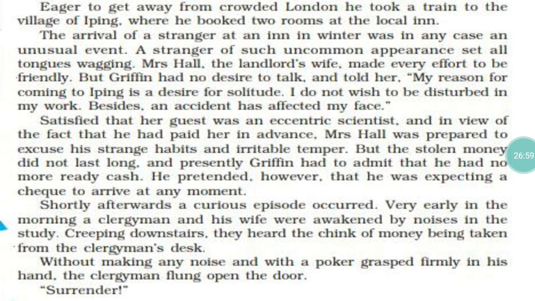Okay, at the same time, his uncommon appearance set all tongues wagging. Have you seen the sentence, children? A stranger of uncommon appearance set all tongues wagging. What do you mean by that, children? Wagging, as I told you, in this context, wagging is talking disapprovingly. So everybody started talking about him. What's the reason, children? Everybody started talking about him because Griffin looked strange.